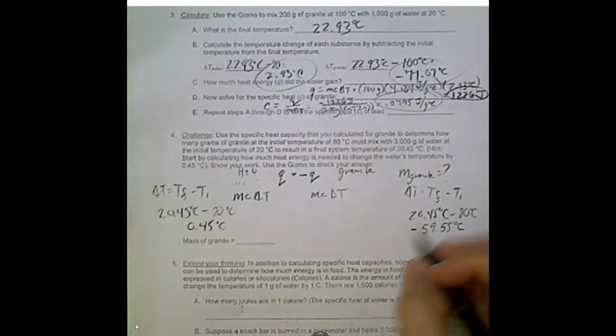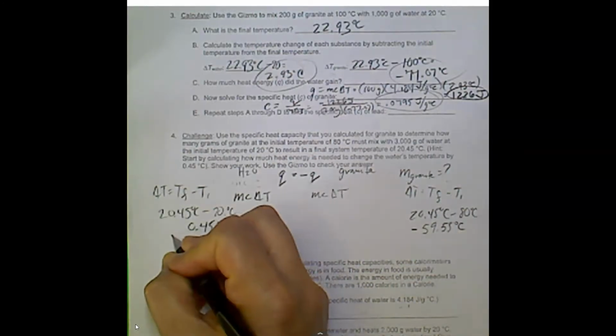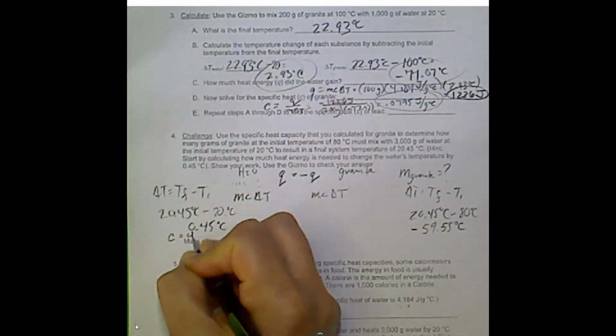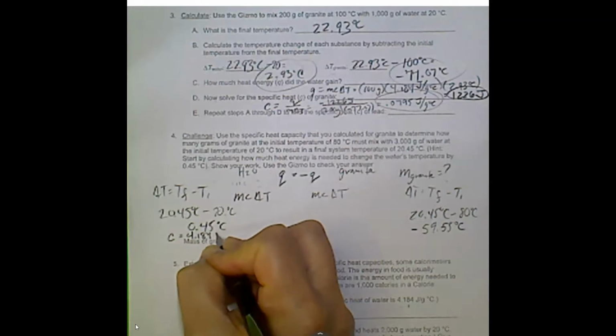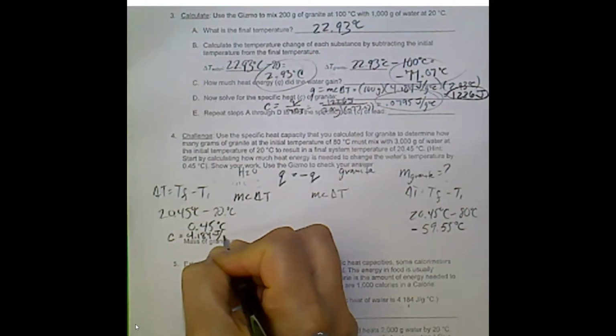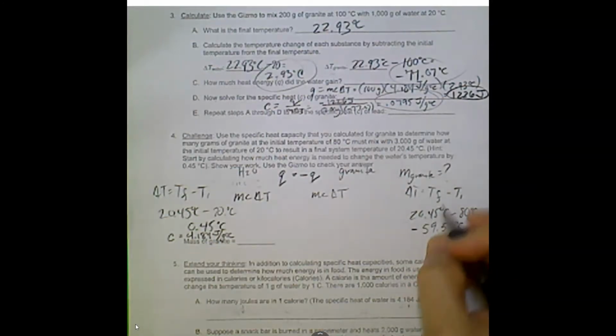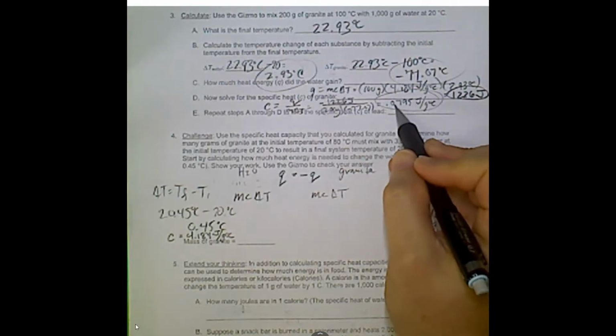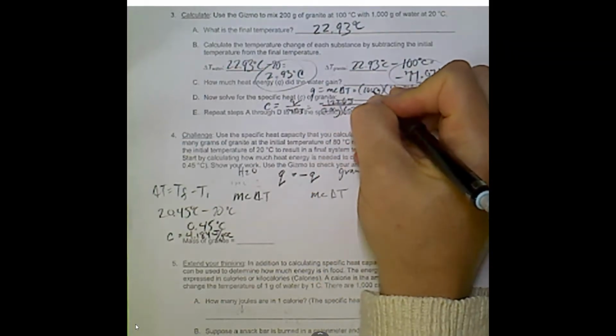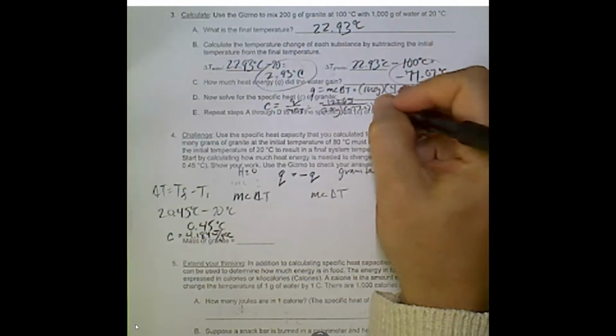Okay, what's our C for each? Our little C for water is always 4.184 joules per gram degrees Celsius. And we figured out earlier that C for granite is this, but I'm looking up here, I noticed I did something wrong because it said there's 1,000 grams of water and I only put 100. So that would move this over one.